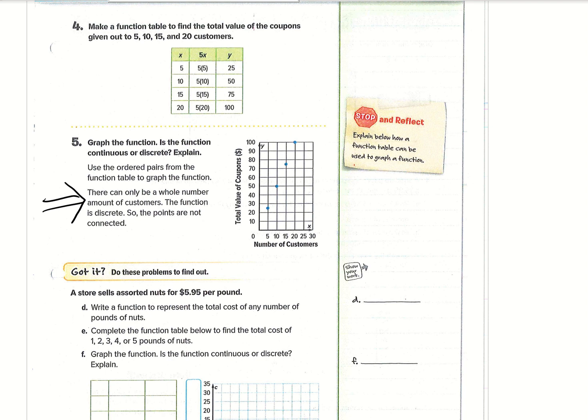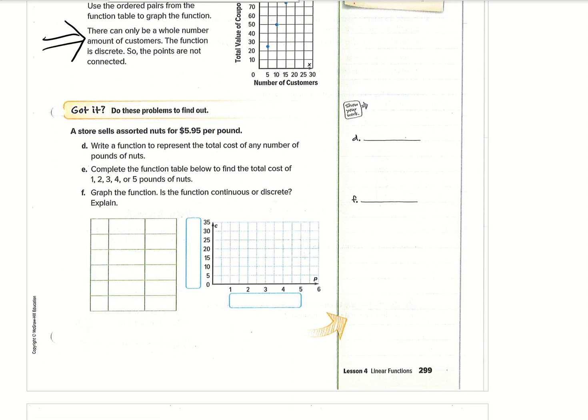Once you are done with that, I want you to go ahead and go down to the got it problems. I want you to try out all 3 got it problems, D, E, and F. But instead of doing $5.95, because that's rather obnoxious, I'm going to have you do just $6. So $6 per pound of nuts. Hopefully that makes it a little bit easier. You don't need a calculator so much to try to figure out those cents because, like I said, that's pretty obnoxious.